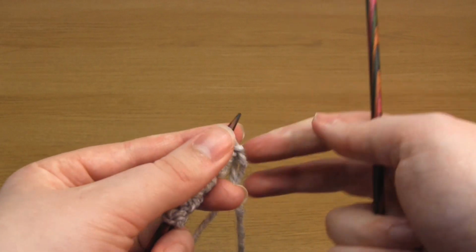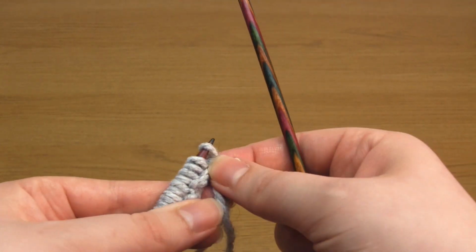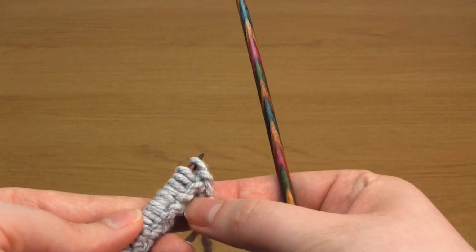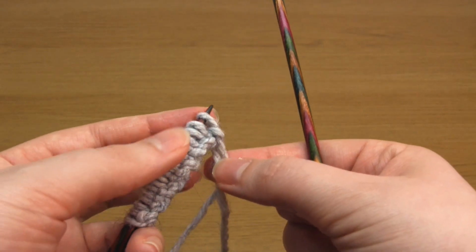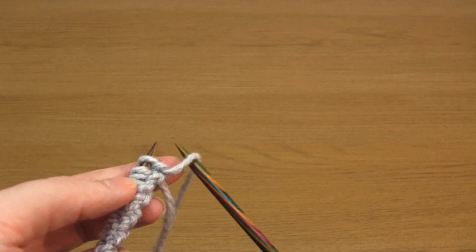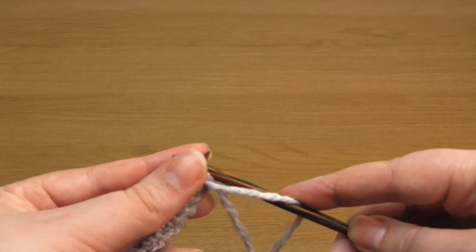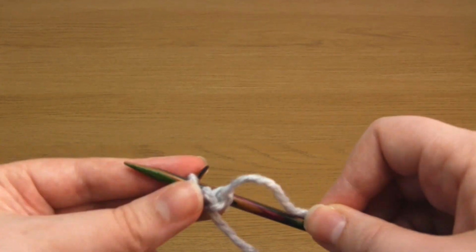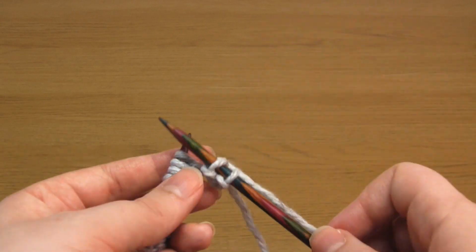So where there's a purl bump next to the needle, you need to purl that stitch. And where there isn't a purl bump, you need to knit that stitch. And that's because ribbing is created by knitting the knits and purling the purls. So now basically you just follow your knitting pattern.